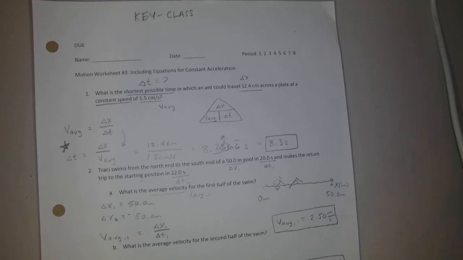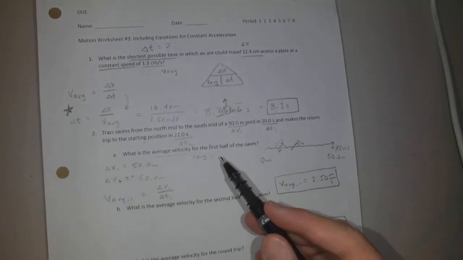The work you see here was done in class. Hopefully you have this down. This is a sheet from one class, so the work that you saw may be slightly different. With that being said, I'm going to jump ahead to the middle of problem 2.